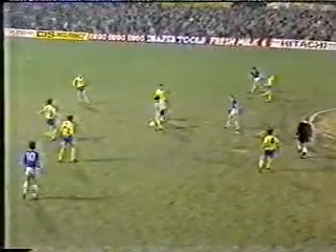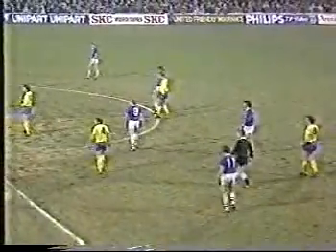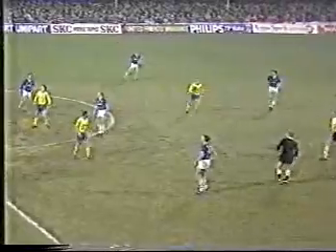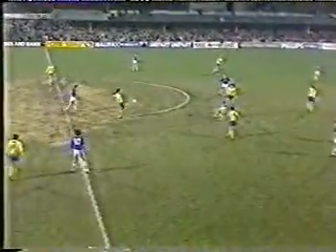Good running by Adrian Heath from that deeper position. Came between the strikers. Here he is again. It's really his best position, that, Adrian Heath. He's not a striker out and out, but he does come through well from that midfield position. Briggs. Lawrence tries to get round Stevens, and a corner is given.